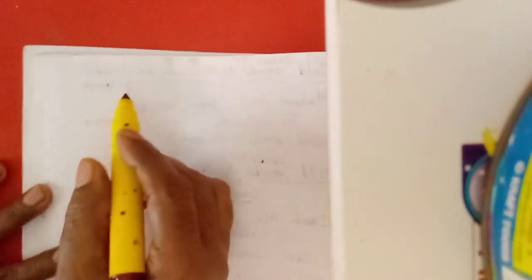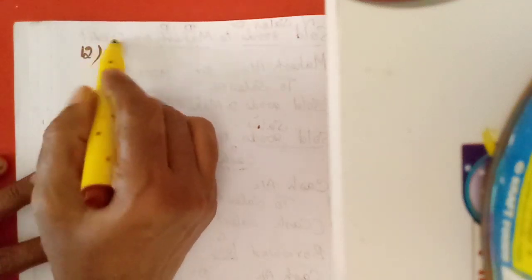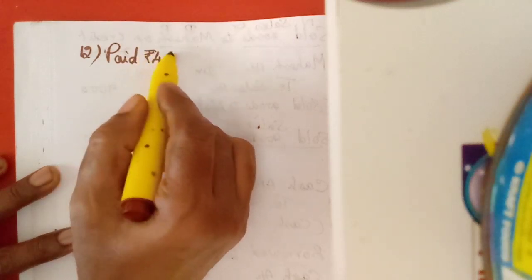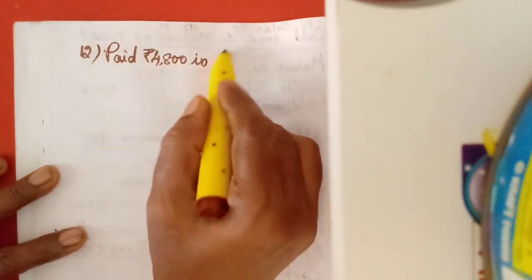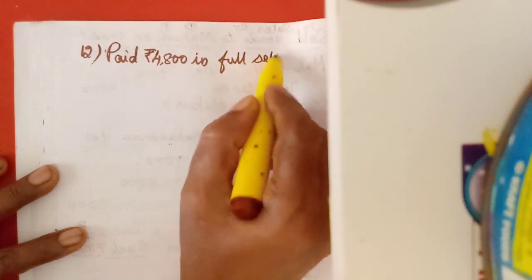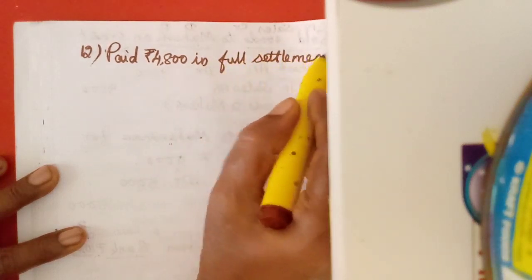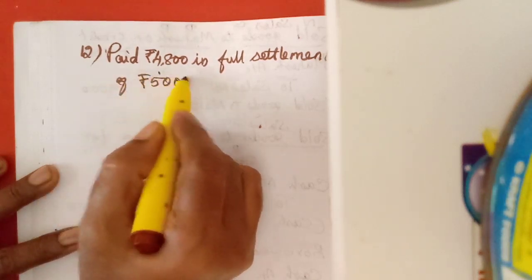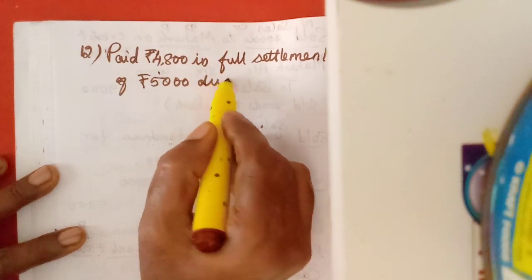12th. Paid rupees 4,800 in full settlement of rupees 5,000 due to the creditor.